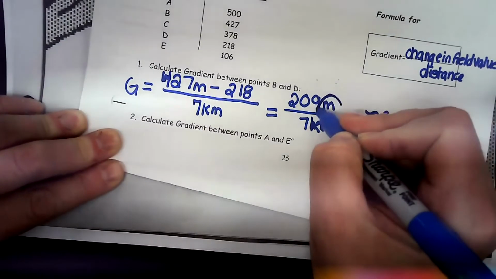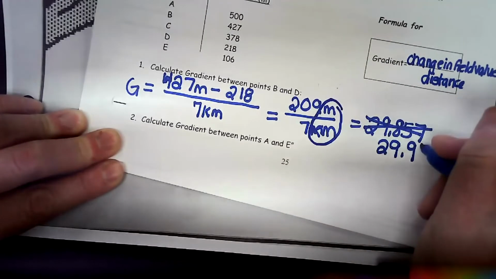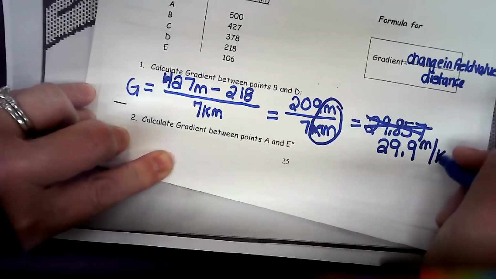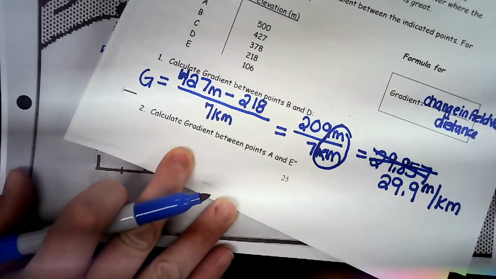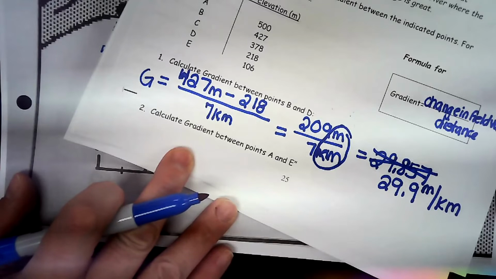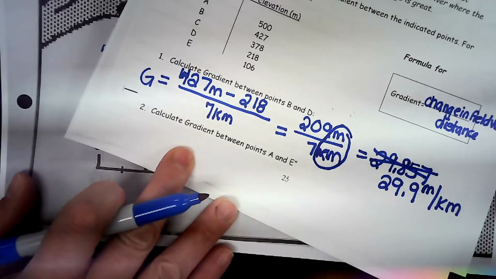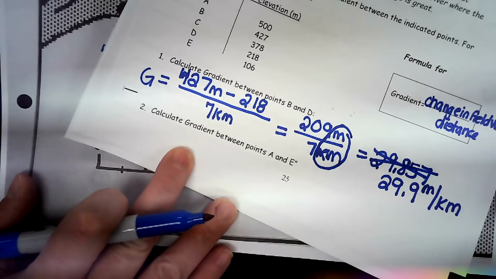They're right there. Meters over kilometers, which means meters per kilometer, which means as you go down the road or down the river in this case, every kilometer you go, it's going to change elevation by 29.9 meters every kilometer.